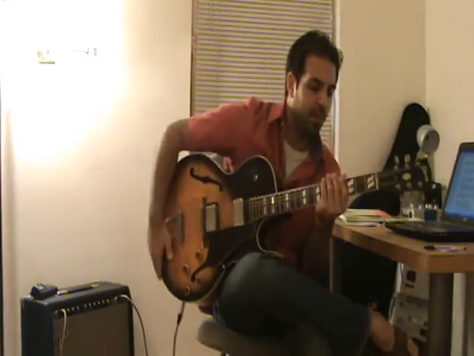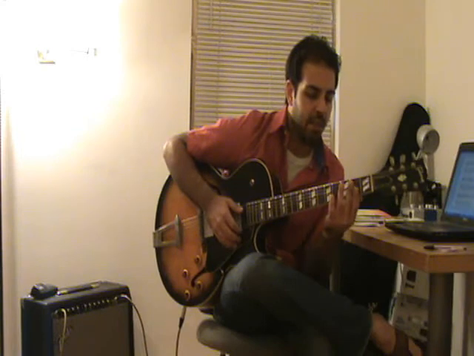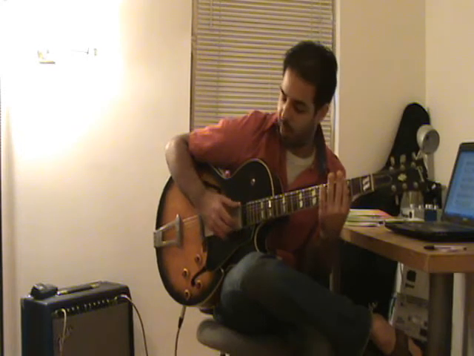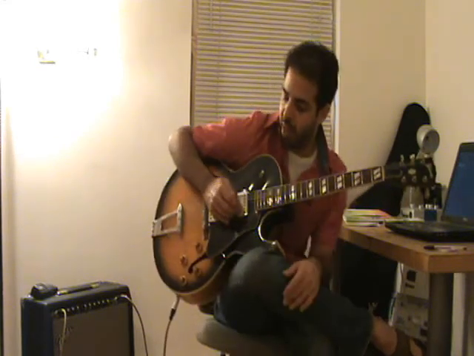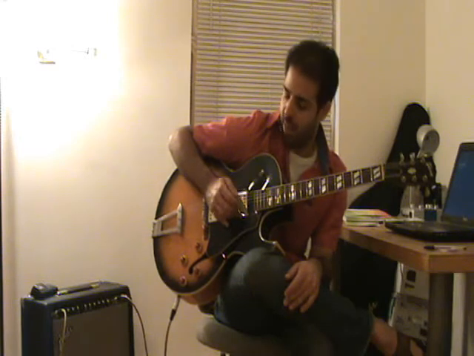So let's see how this one sounds. Again, we're playing here 1, 2, 3, 4, 5. 1, 2, 3, 4, 5. The only difference from the other example we played is that we're still playing dotted quarters, but we're going to group them in the following way. The first note on the first string, and then second string, and then first string, and then second string, and then first string.